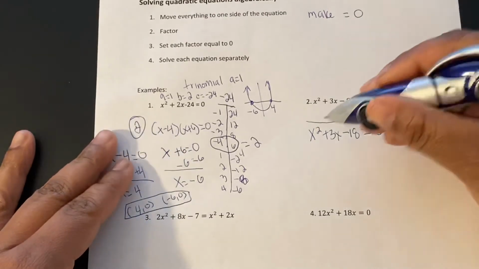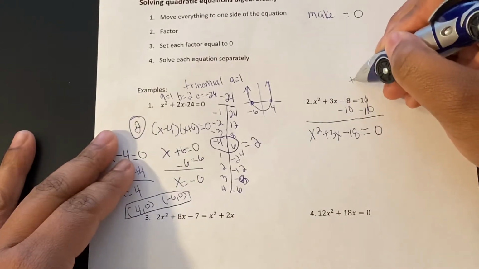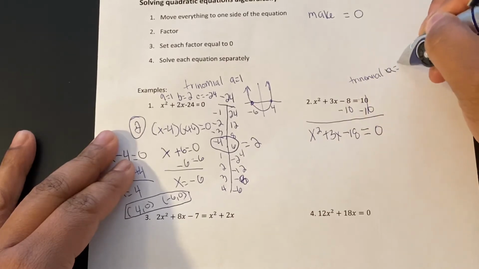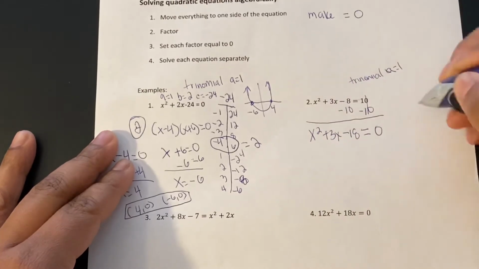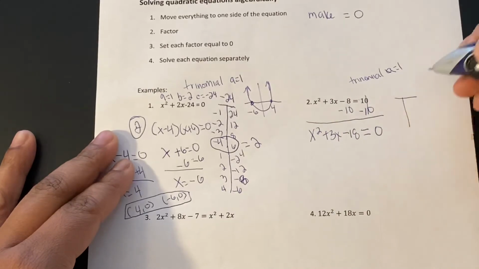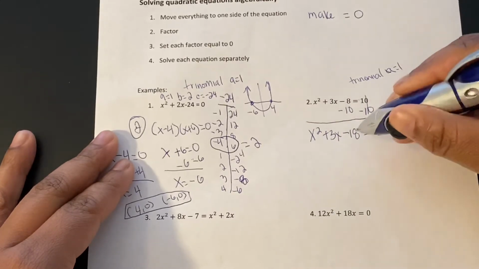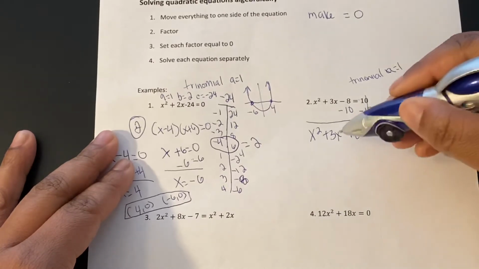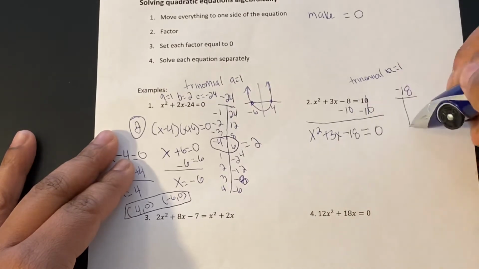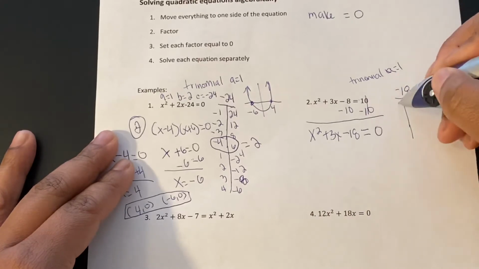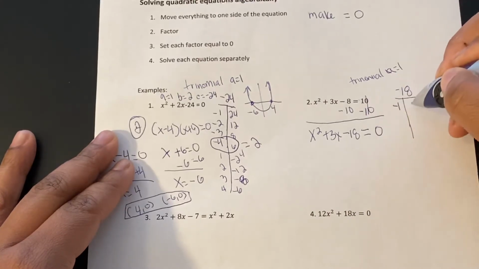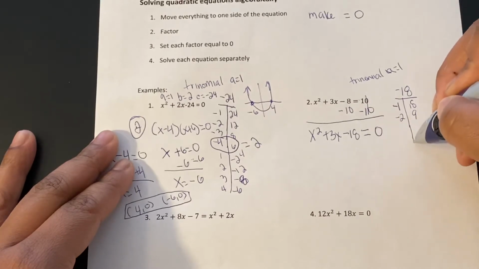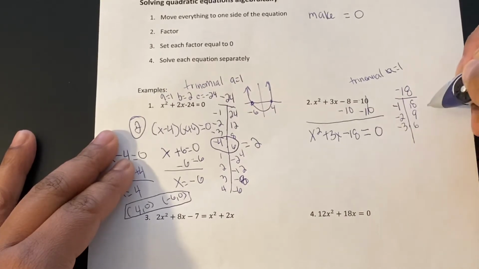So now I have here a trinomial where the a term is equal to 1. So I need to find the factors of c that add to make b, and c here is negative 18. And I want the factors to add up to positive 3. So that's going to be factors of negative 1 and 18, negative 2 and 9, negative 3 and 6.